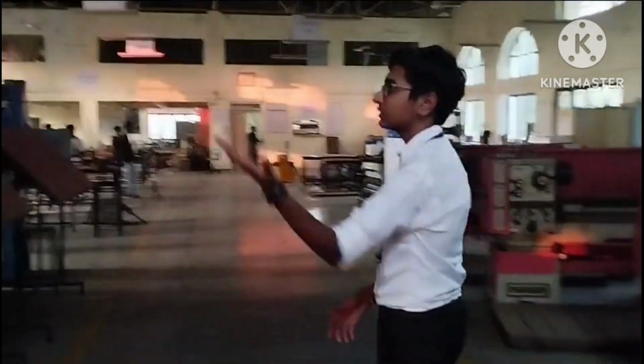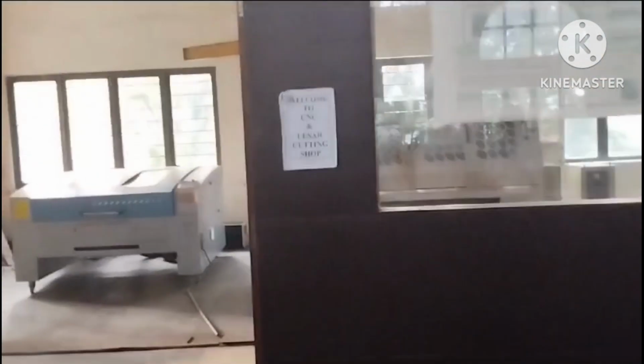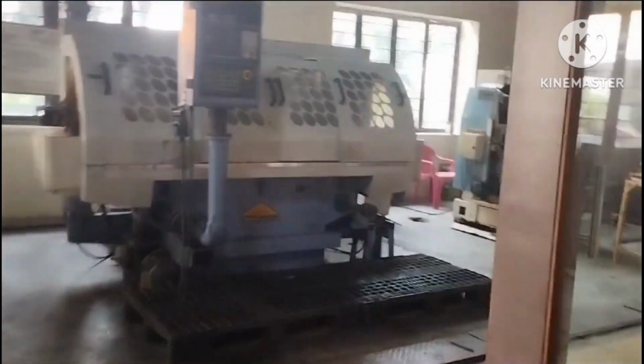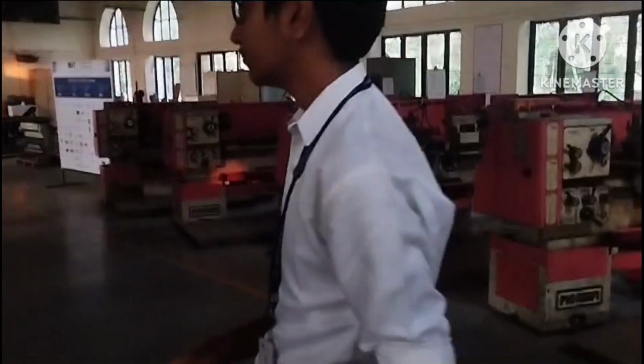So as we can see, these are minor offices and some special equipment which are only allowed for some projects. This is the laser cutting shop or the project lab.